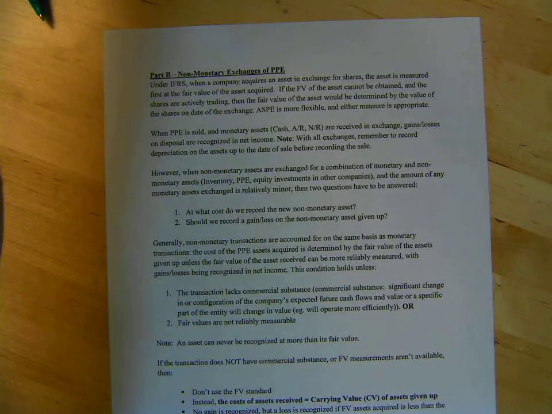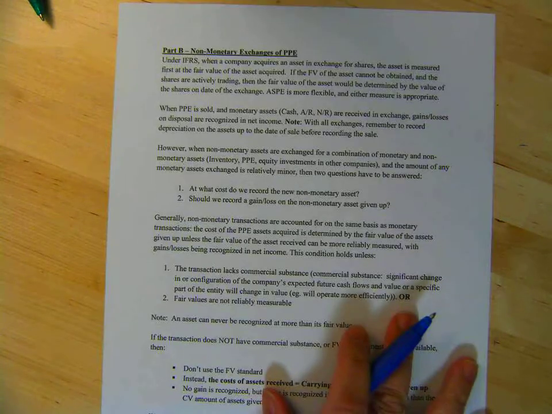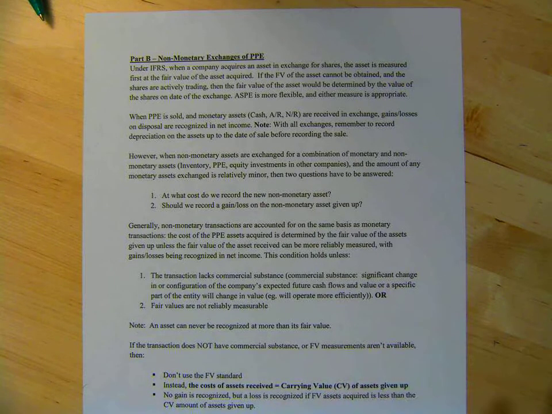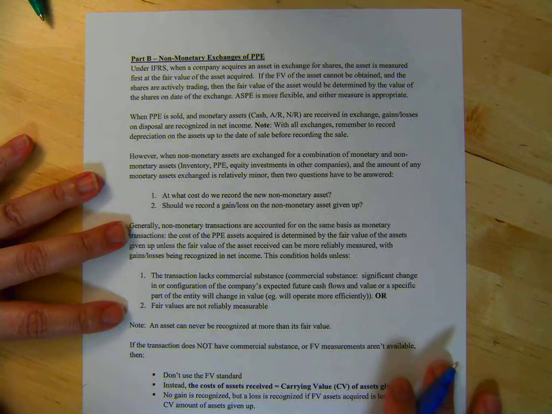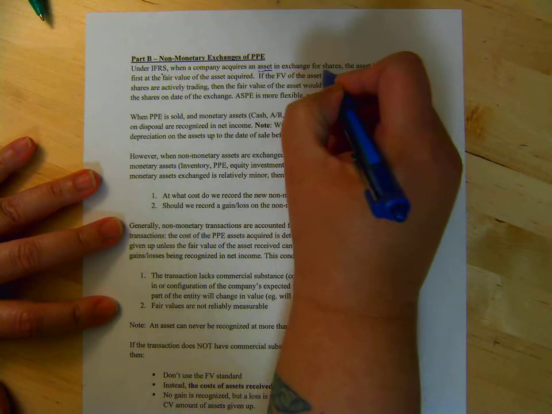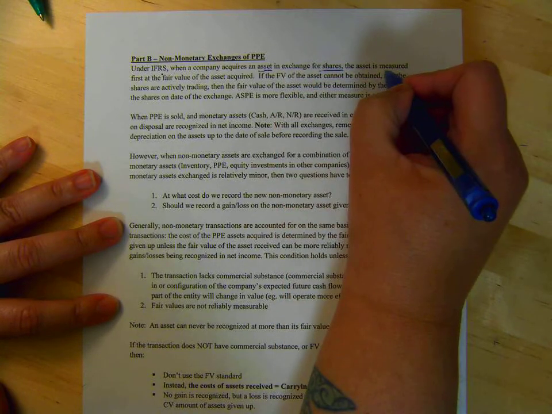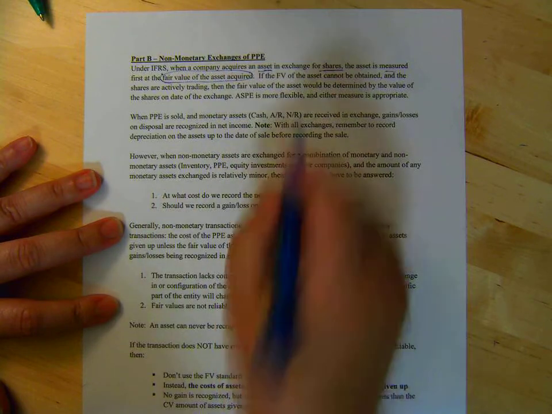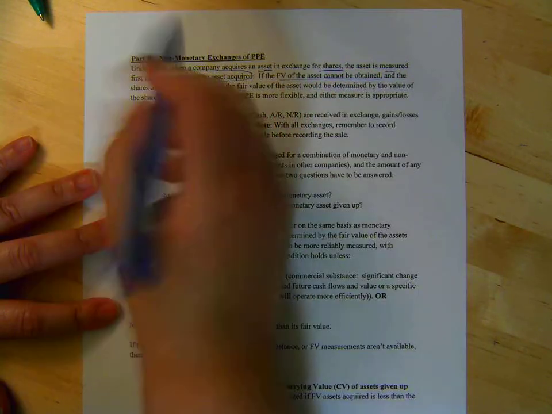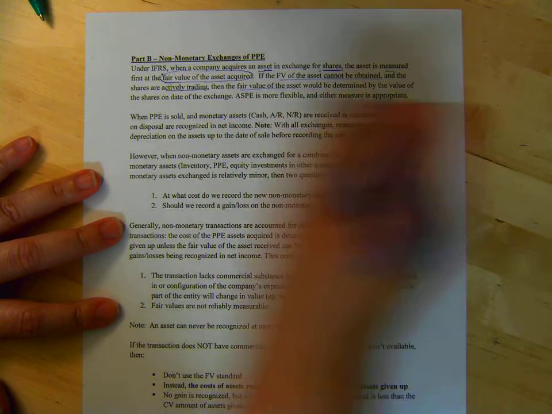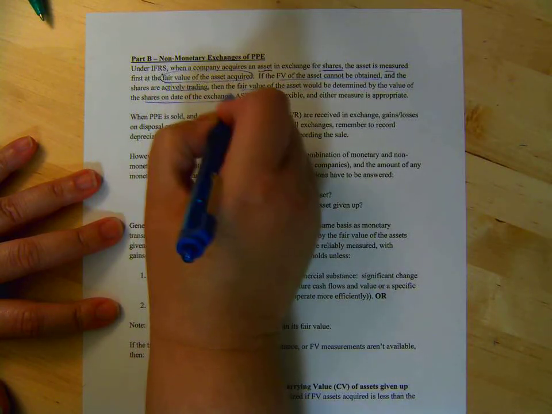Now, non-monetary exchanges of property, plant, and equipment. That's key. We've done monetary in intro, and our example was monetary. So, under IFRS, when a company acquires an asset in exchange for shares, the asset is measured at the fair value of the asset acquired. But if you can't obtain that, and the shares are actively trading, then the fair value of the asset would be determined by the value of shares on the date of the exchange.